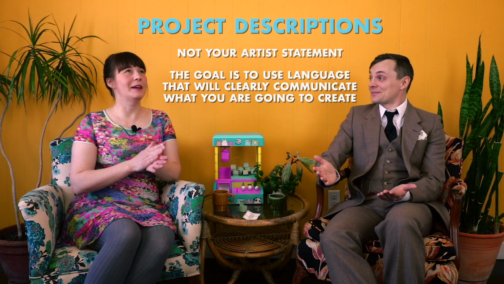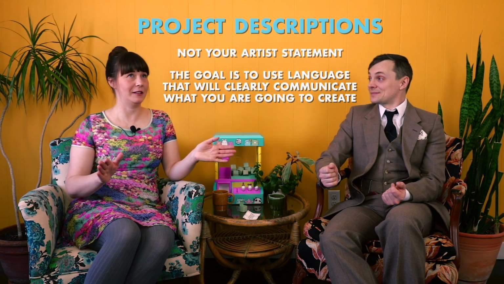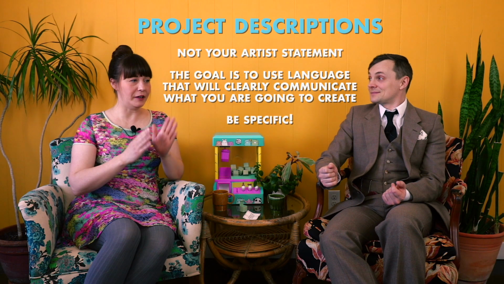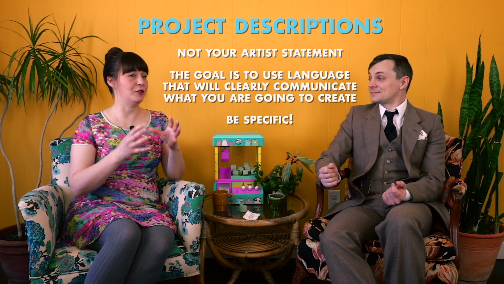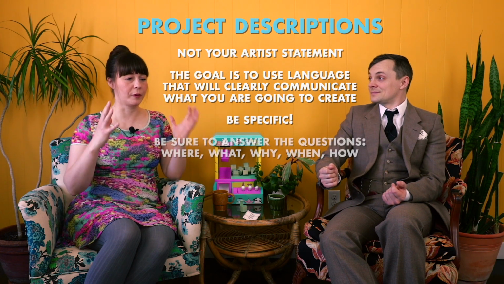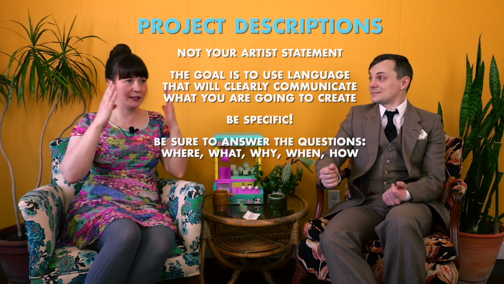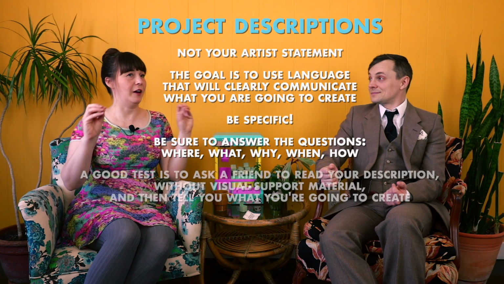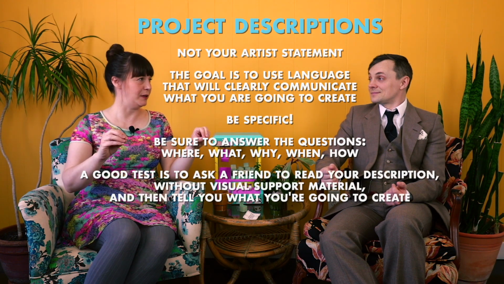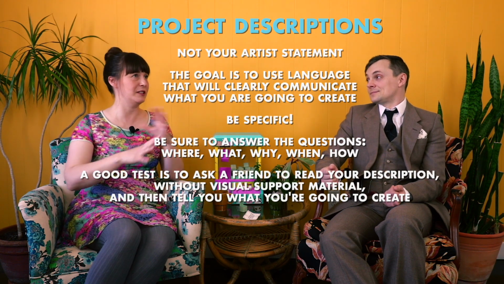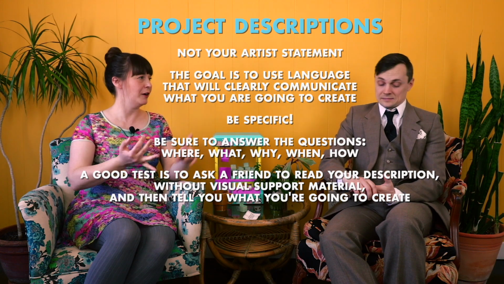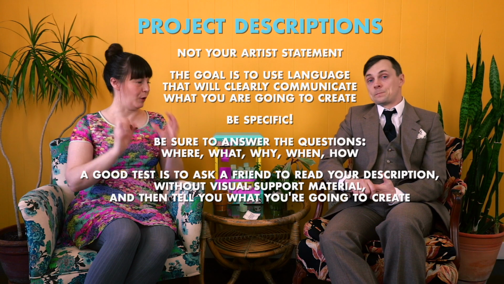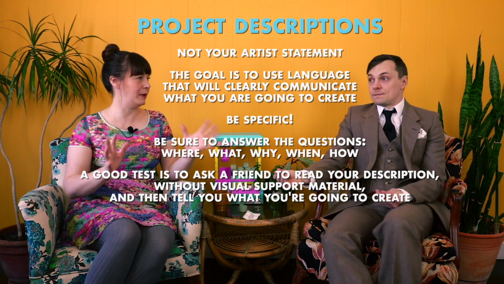I think the big thing to think about for any of these things, but especially a project description, is being very specific and trying to make it so that when people read the description, they can see what the project is going to look like without seeing any images, and they understand why you need to be doing it and how you're going to do it. So this is where you really want to answer those where, what, why, when, how questions. That's the big key thing there.